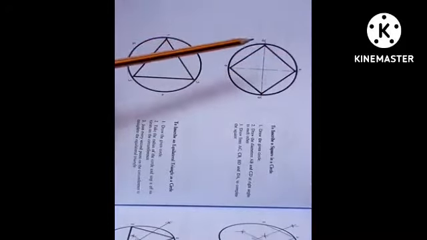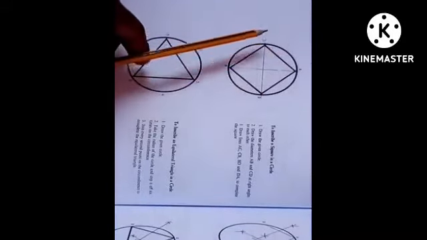Now, still under circles, let's talk about how to inscribe a square in a circle. The first thing you do is you draw the circle. So assuming this is the circle we want to inscribe a square in, we'll draw the diameters AB and CD. You draw the vertical diameter AB through the center of the circle, then draw the horizontal diameter CD through the center of the circle.